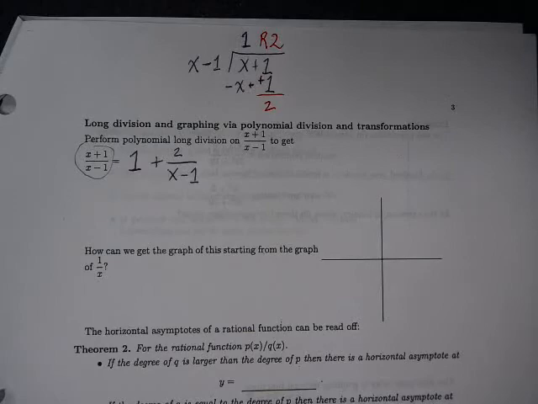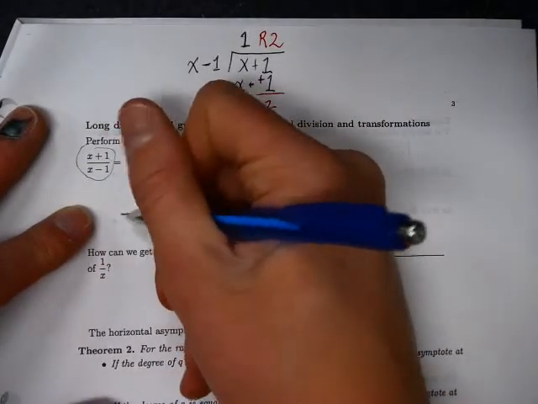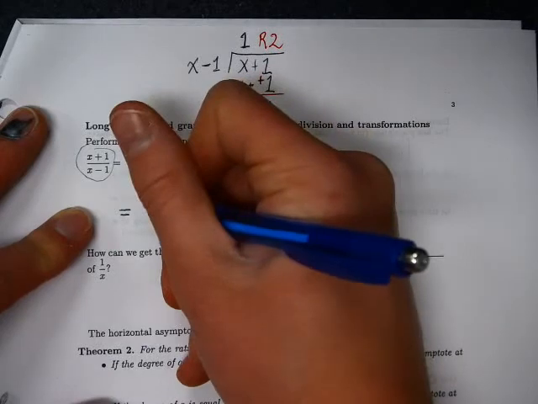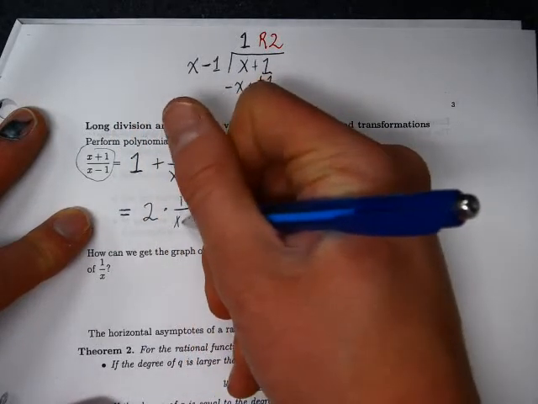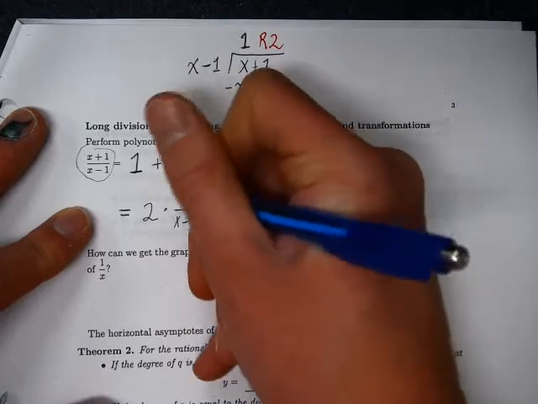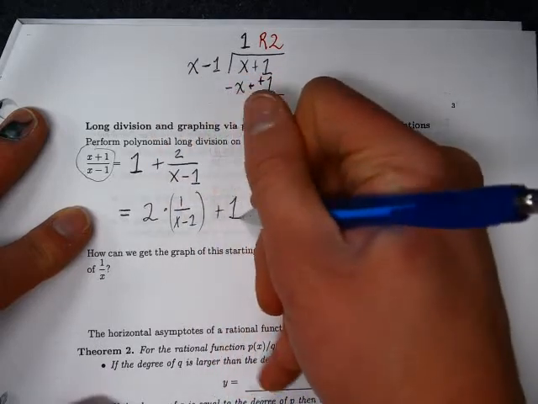Hey, do you think if we knew the graph of 1 over x, we would be able to graph that? Yeah, I think so. Maybe in order to emphasize it, I'll rewrite it like this. That's 2 times 1 over x minus 1, plus 1.